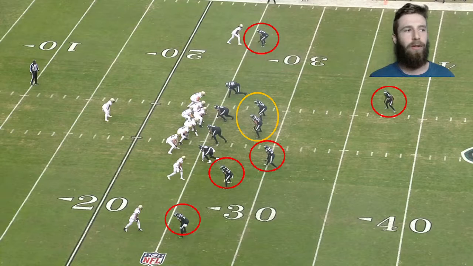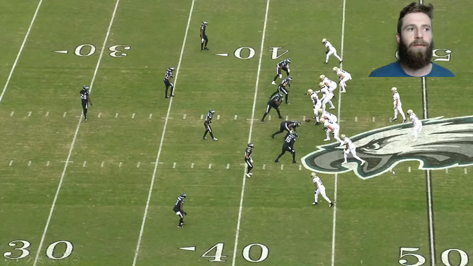And so you can see here there's 2 linebackers on the field that are circled in yellow, and that gives us 5 defensive backs. And so this is a nickel defense. There's 5 defensive backs on the field to counter 3 wide receivers. Now let's take a look at one more.